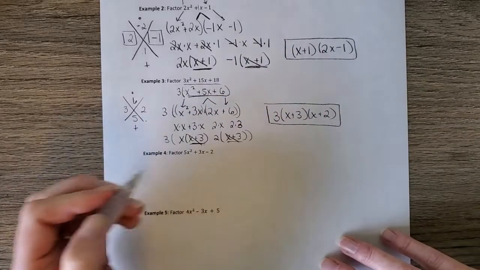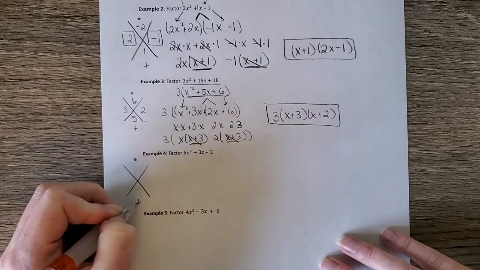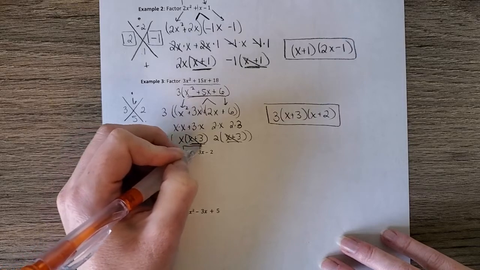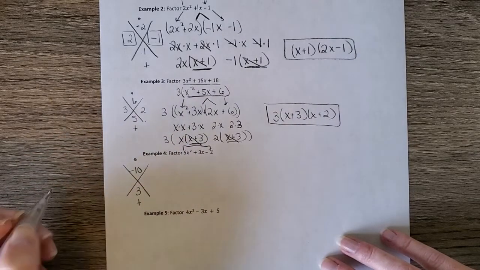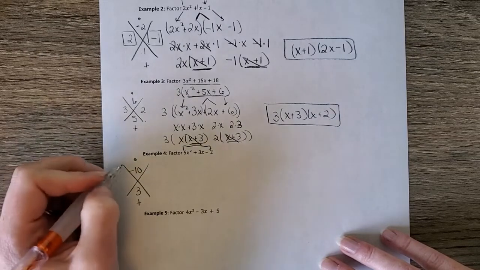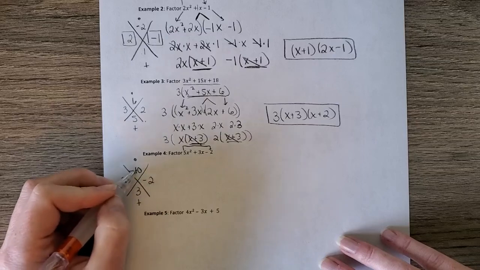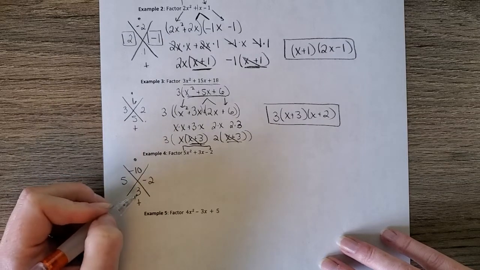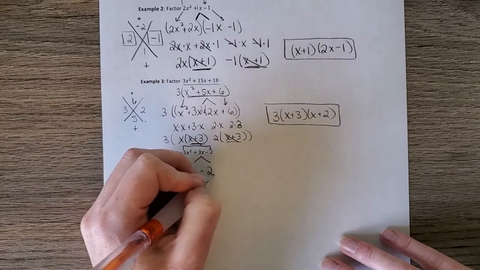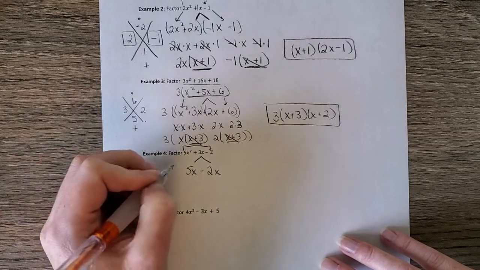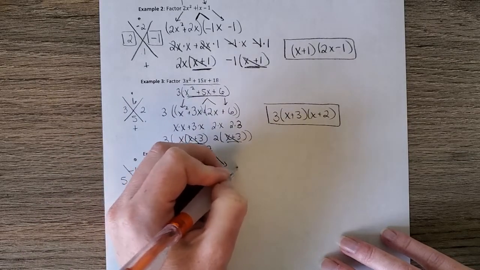Okay, and let's try the next one. So we make our x, and multiplication on the top, addition on the bottom. First number times the last number is -10, and middle is 3. What multiplies to -10 and adds to 3? 5 and -2. 5 times -2 is -10. 5 plus -2 is 3. Split the middle. So we have 5x minus 2x, which would bring me back to the 3. Bring down the 5x squared and bring down the -2.